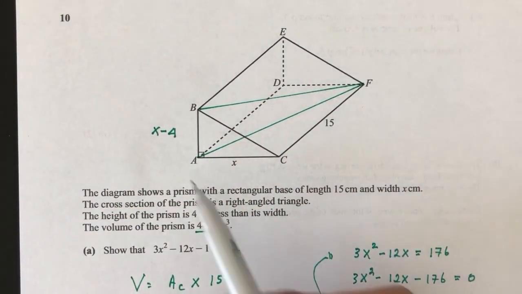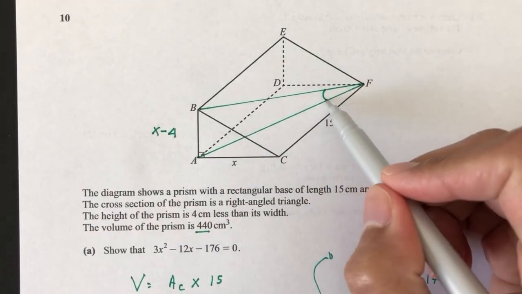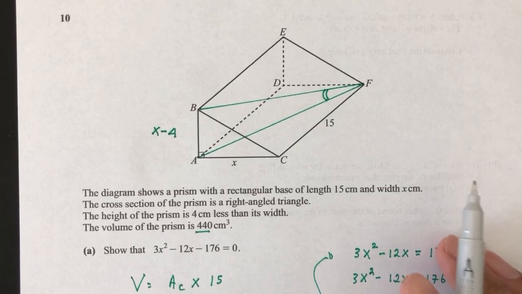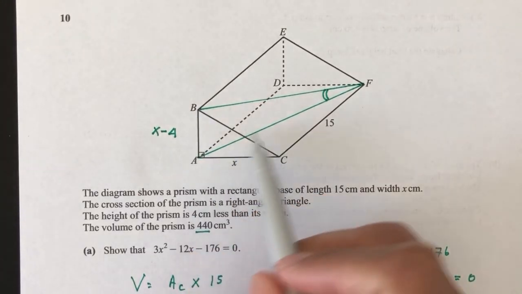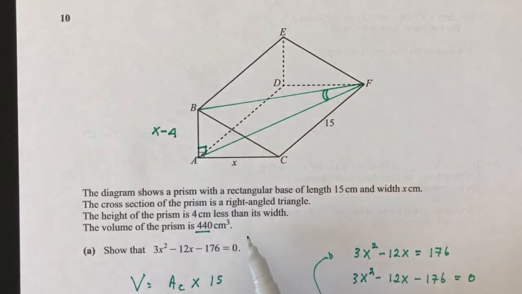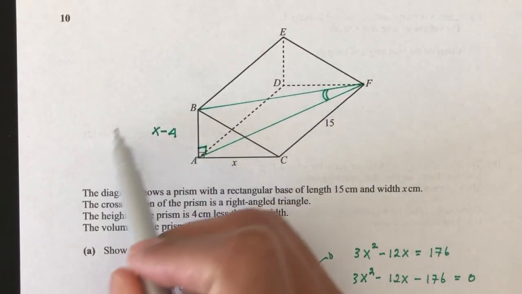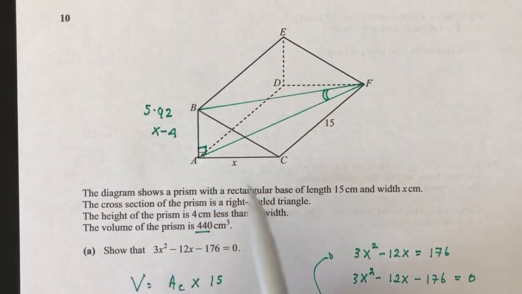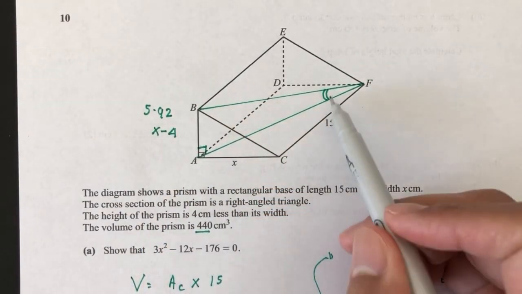And we need to find the angle AFB. We need to find this angle here. Okay, so what do we see? We see that BAF is another triangle, which is also right angled. We know this is the height. The height, we know that it is 5.92 from part C. This is the height, and we need to find this angle.